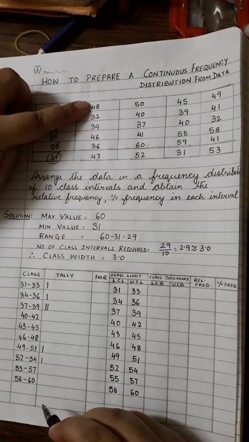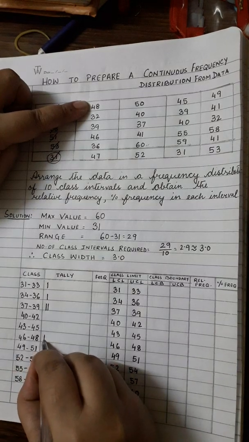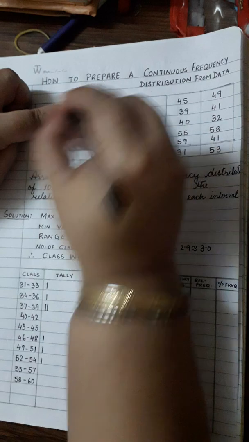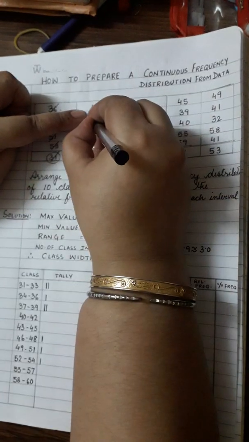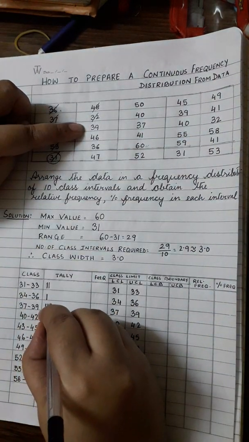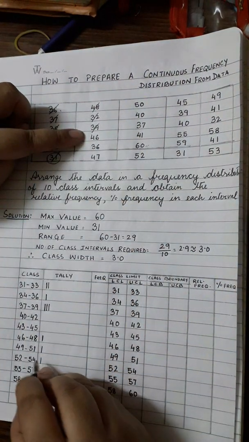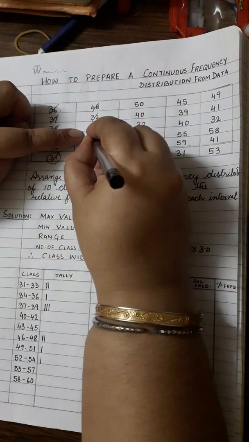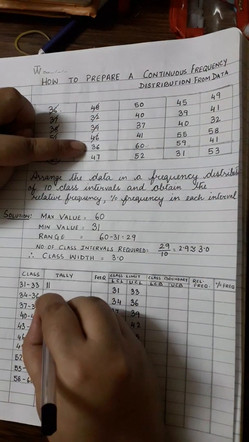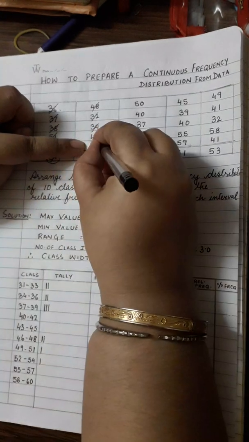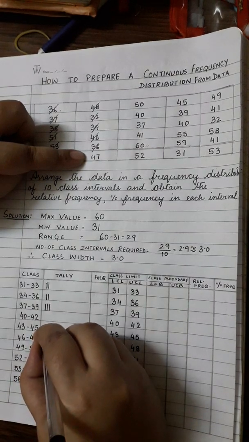Now we go to the next column. 48. Where do we record 48? We will be recording 48 here. Where do we record 32? In the first class, here. Where do we record 39? In the third class, here. Where do we record 46? We will record it here, right? Where do we record 36? 36 we are going to record here, right? Where do we record 47? 47 we are going to record here.